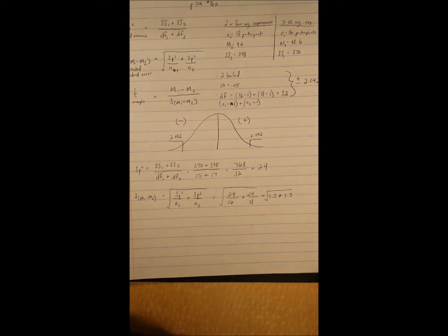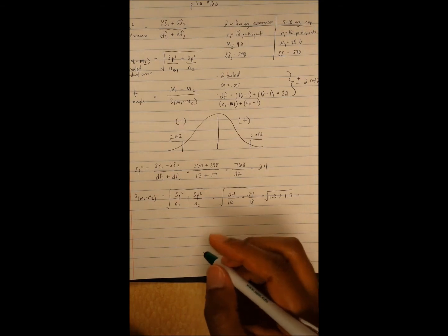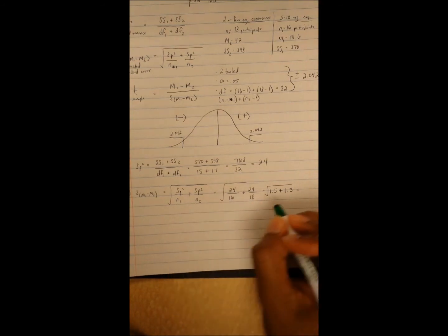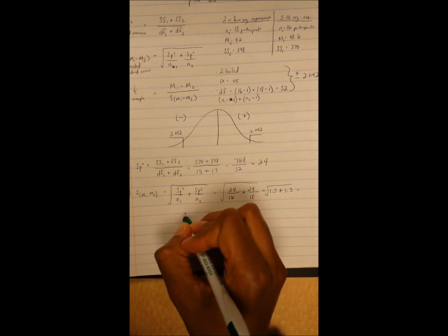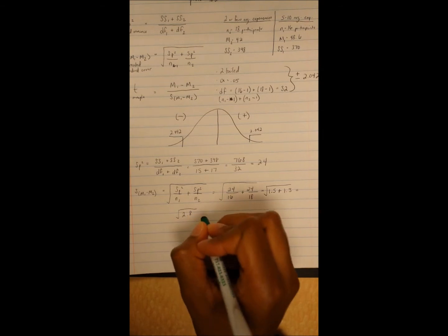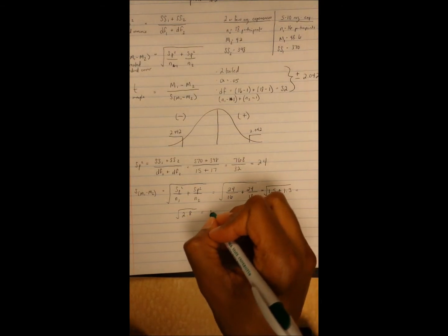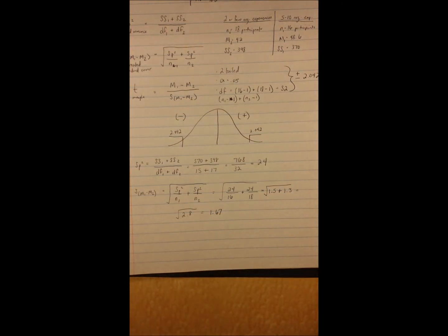So everything that you don't do, make sure you drag it over, because it can be really easy to forget to do a particular algebraic expression in an entire raw score formula, if you don't just carry it forward. 1.5 plus 1.3 gives us 2.8. I'm just bringing things down. And then lastly, you need to take the square root of 2.8 and you will get 1.67. And that is your estimated standard error.